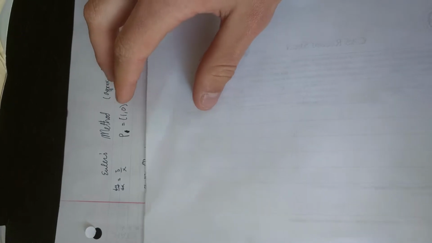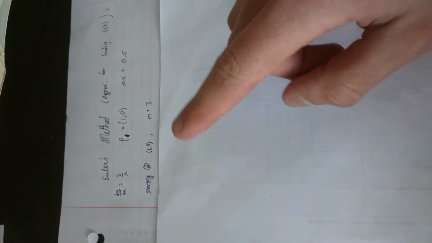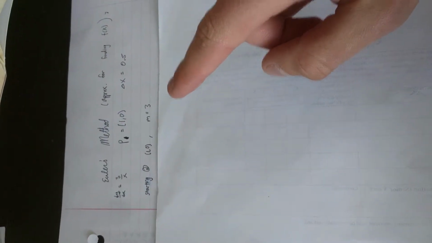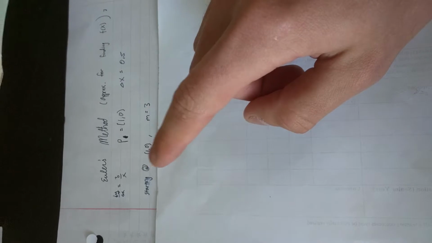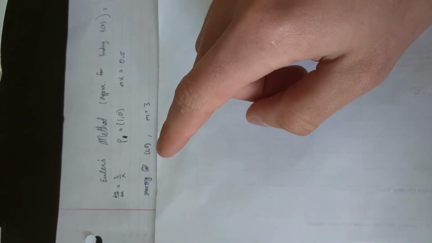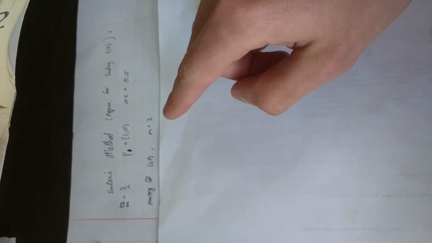So like I said, it's an approximation. So what you need to do is start at your initial point and figure out the slope at that initial point. In this case, it's just 3 over x, x is 1, so it becomes 3 over 1, so your slope is 3.